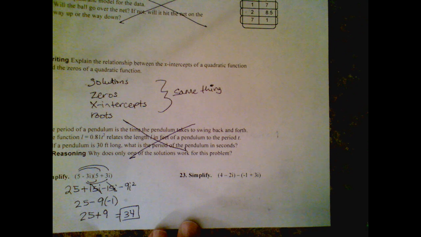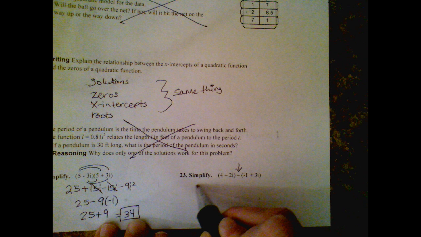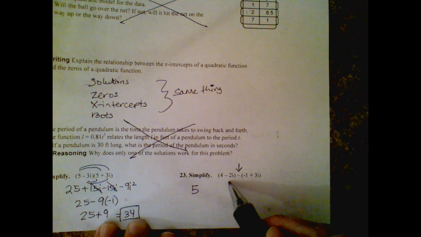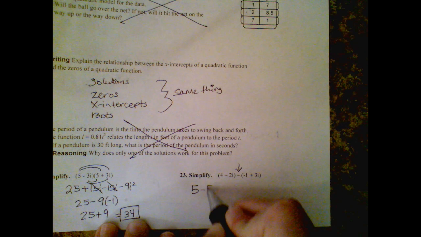Alrighty, last problem. Now notice number 23, even though they have the parentheses, we might be tempted to want to multiply it and FOIL again. However, this one has a minus sign in between, so they're wanting us to subtract. So we can do this two ways. We can either remember that that's a subtraction problem, so do 4 minus negative 1. The two negatives cancel out, so that would be 4 plus 1, which is 5. And then negative 2i minus 3i would be negative 5i.